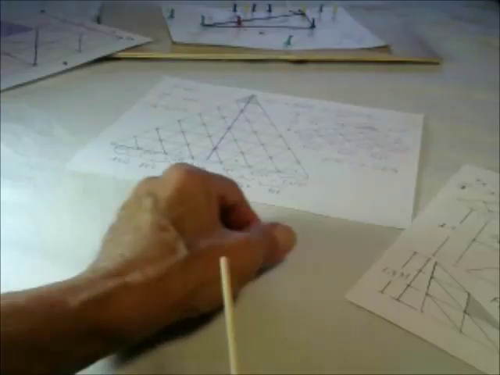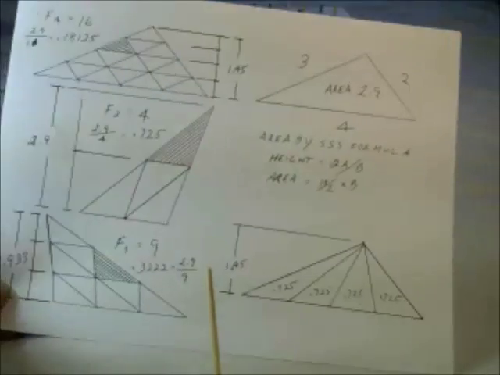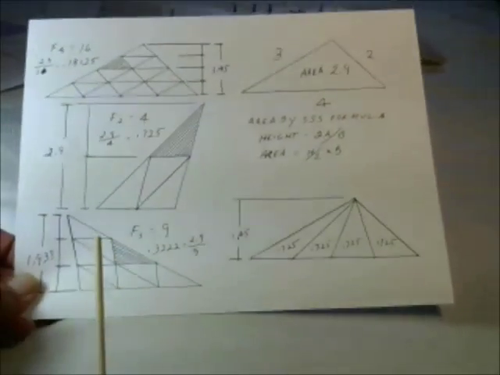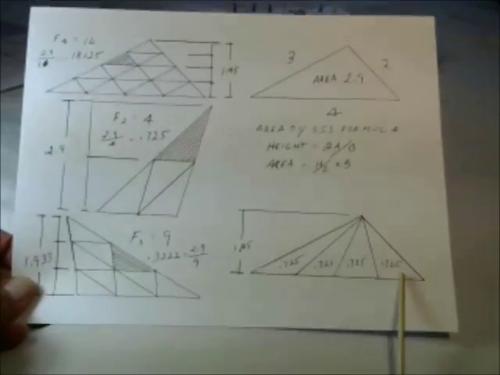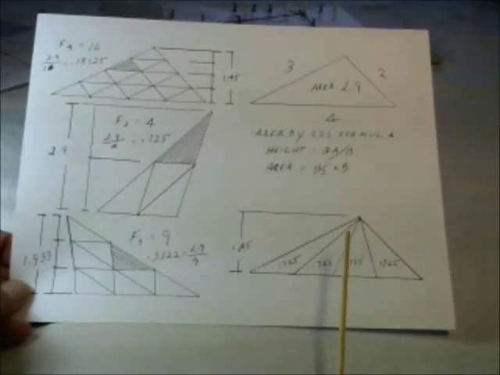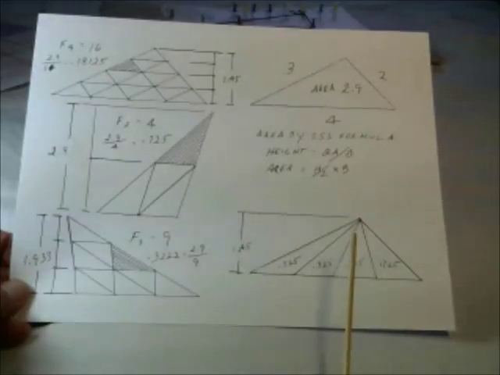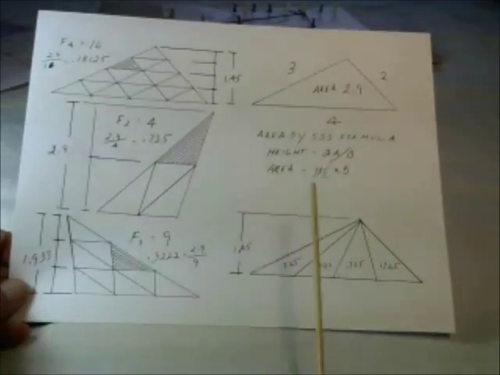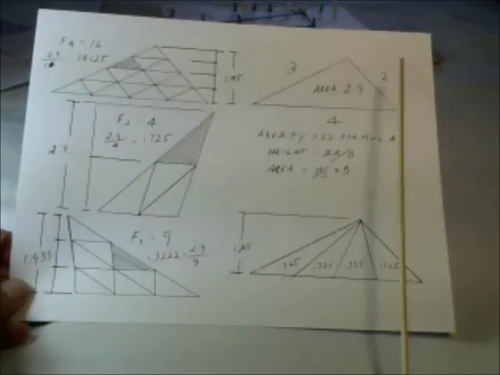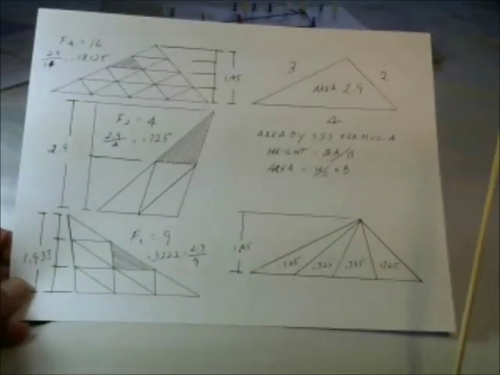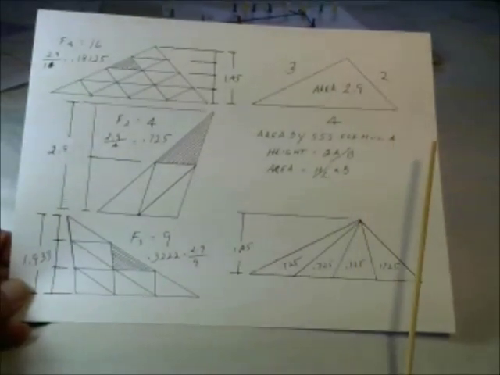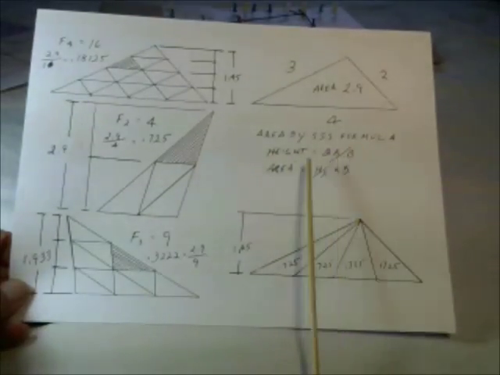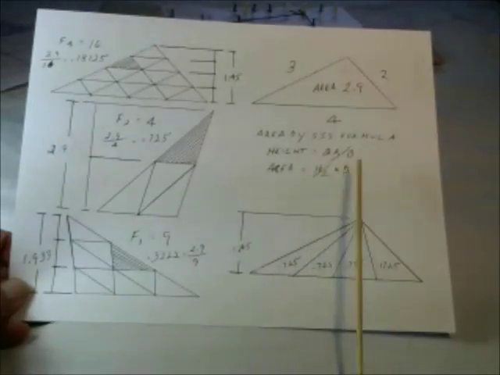Now here we're back to the 3, 2, 3, 2, 3 triangle. I hope you can see this, but I'll make a PDF of it. It shows how we deal with frequency when we have unequal sides. So we have a 2, 3, 4 triangle with an area of 2.9, and we know these formulas: the height is 2 times area divided by base, and area is height divided by 2 times base.